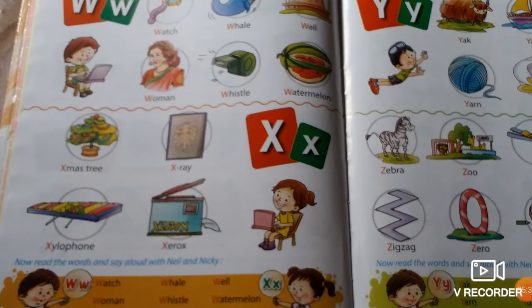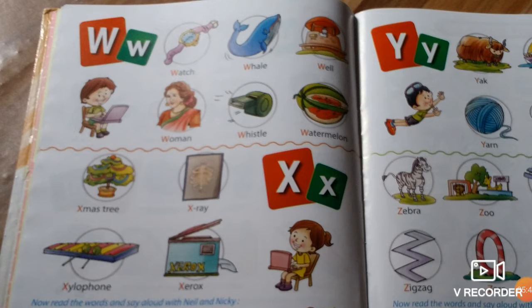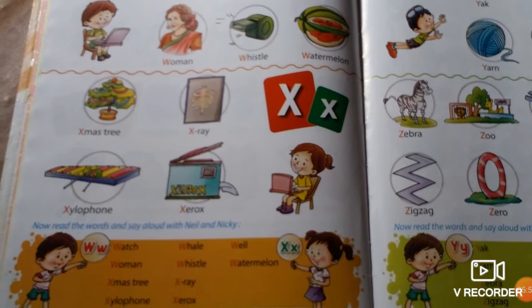Now read the words and say aloud with me. W for watch, W for whale, W for well, W for woman, W for whistle, and W for watermelon. X for Xmas tree, X for X-ray, X for xylophone, X for Xerox.